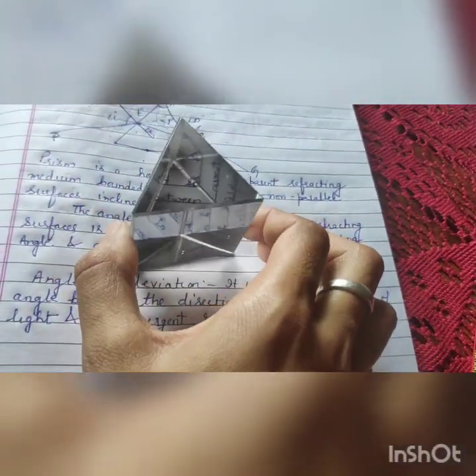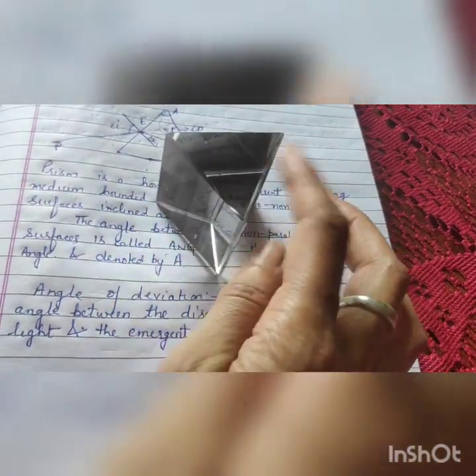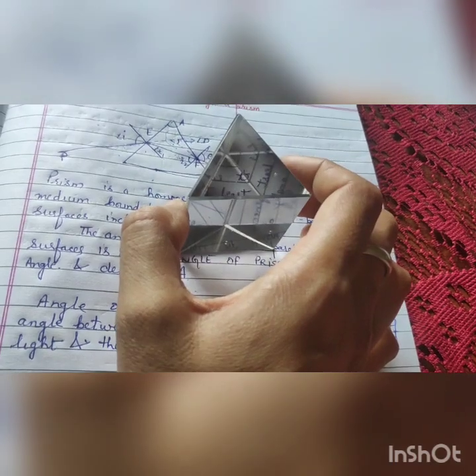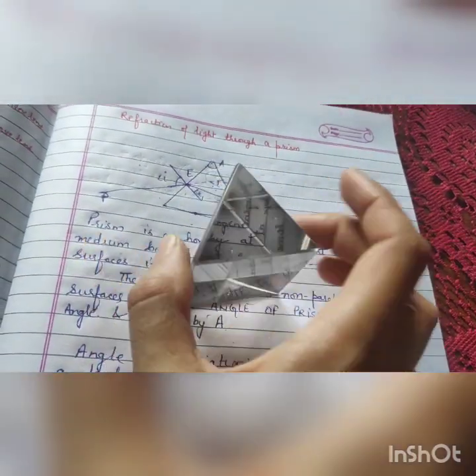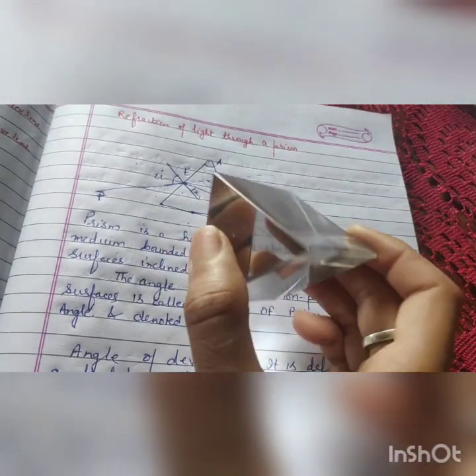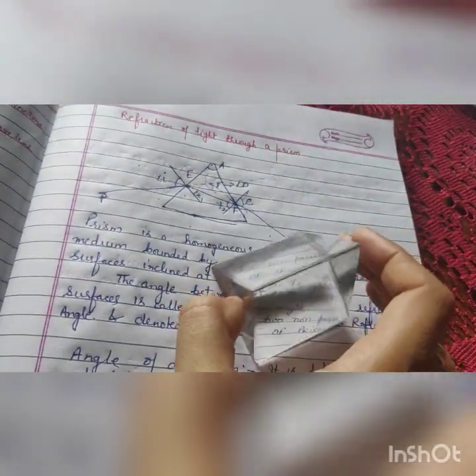So, the topic for today is this. What is this? Yes, this is a glass prism. Today we are going to study refraction of light through a prism. This is a prism as you can see.